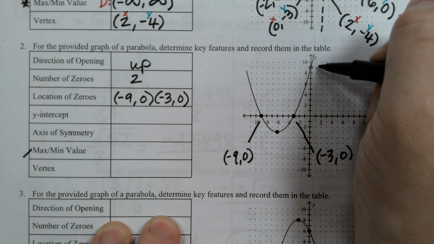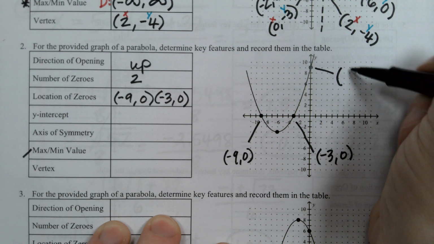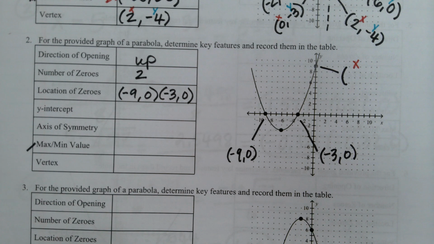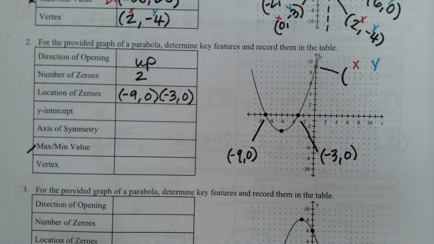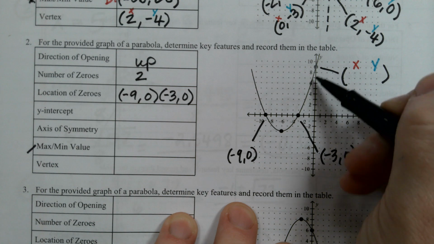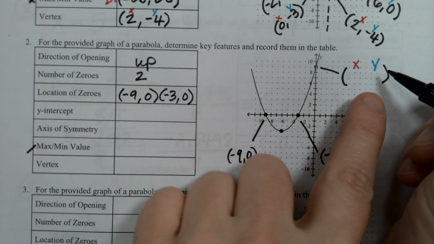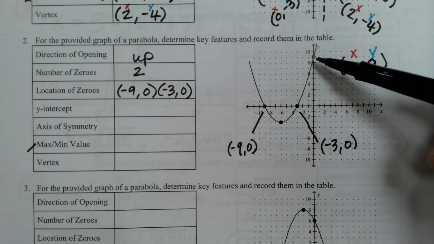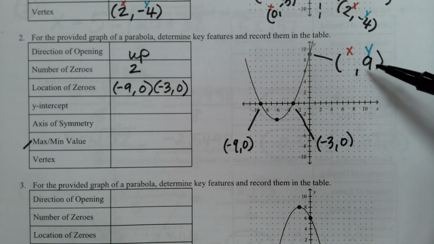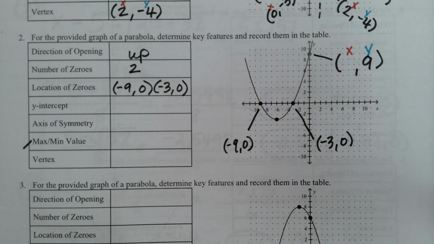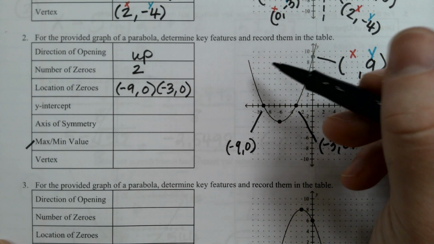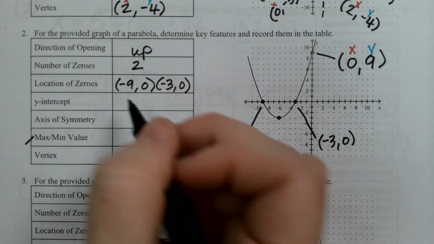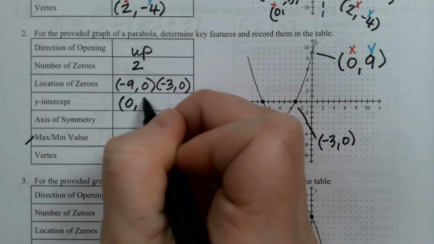Non-zero. Yeah. Okay, so let's think about it. The x value comes first, and then the y value comes second. So let's see, where are we on the y-axis? 9, so we put that in the y slot, right? If we go up to 9 on the y-axis, we put 9 in the y spot, and our x is going to be 0 because we're not going to the left or the right. We're on the y-axis. So our y-intercept is 0, 9.